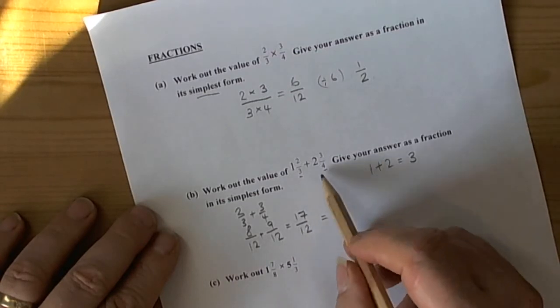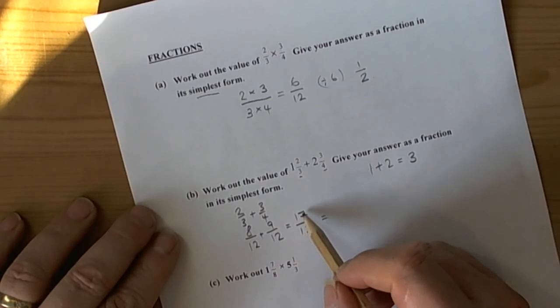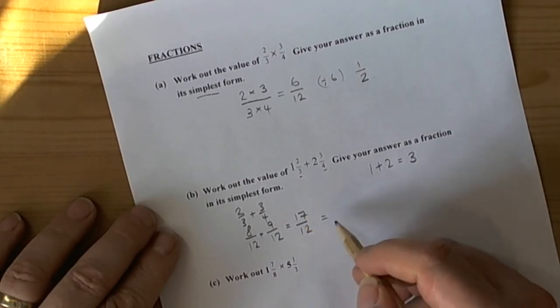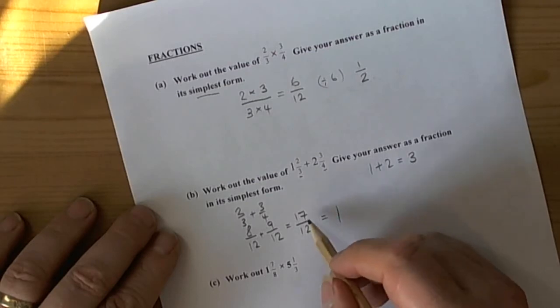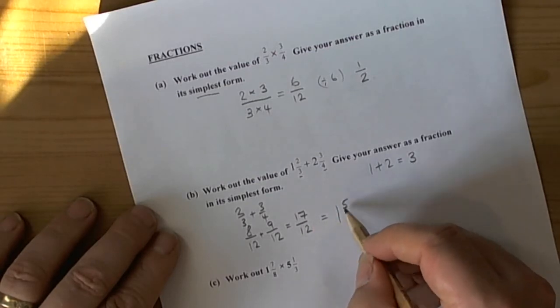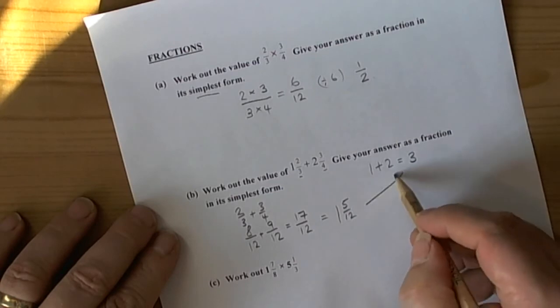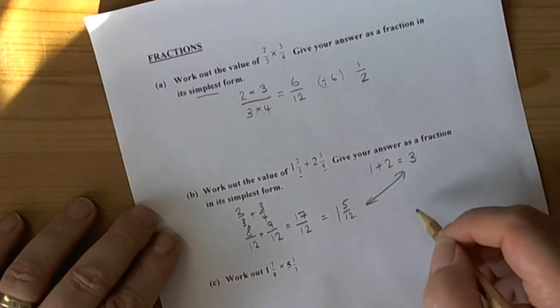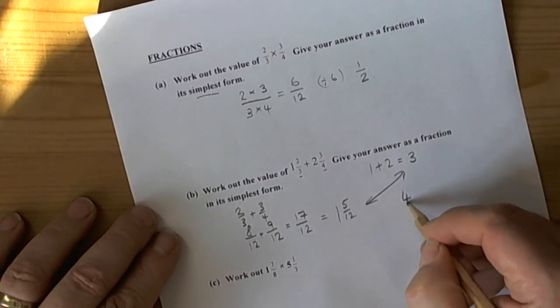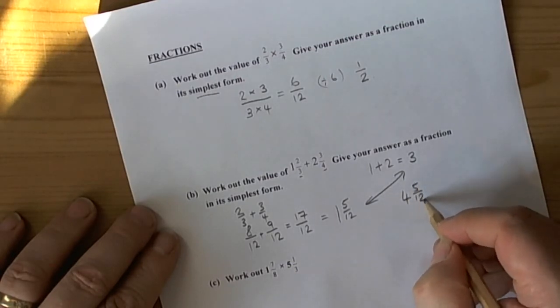Well, when we're finishing off our answers, we should always deal with mixed numbers if we've got improper fractions like this. So how many 12s go into 17? 1, so 12/12ths is a whole one. That leaves us with 5/12ths left over. We can then combine the two answers that we had from the whole parts originally plus the fraction parts. That gives us a final answer for this question of 4 and 5/12ths.